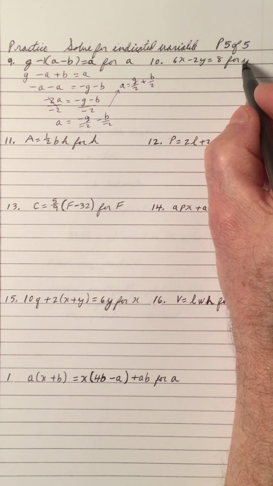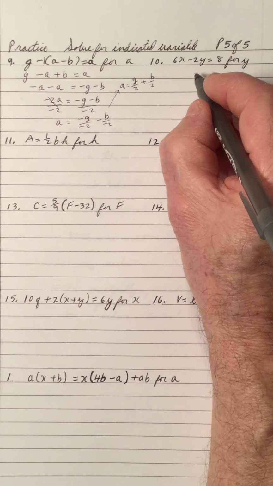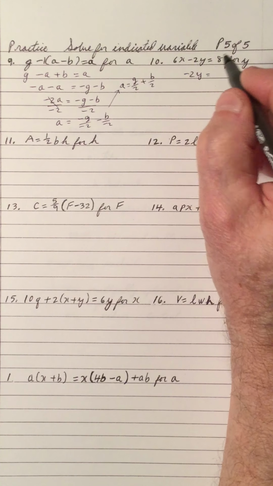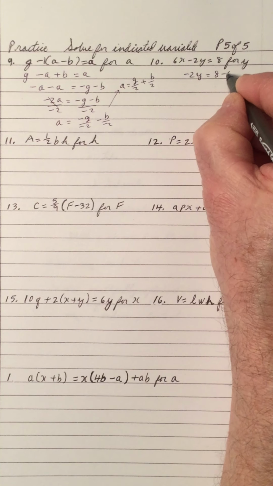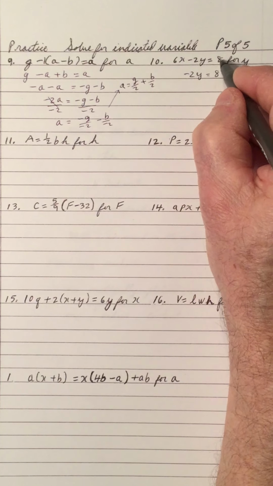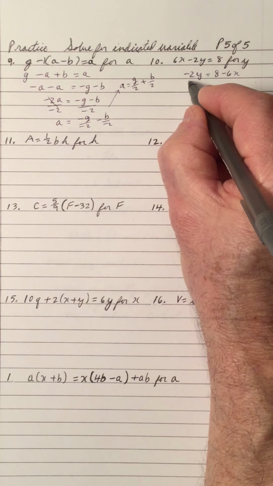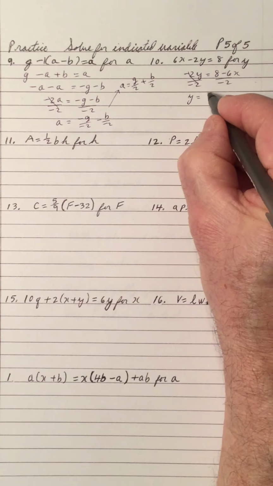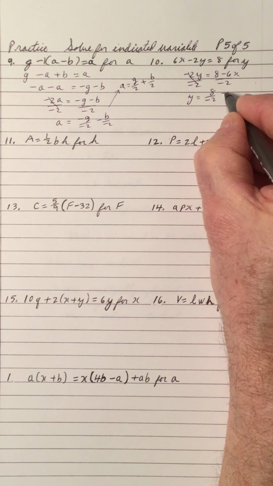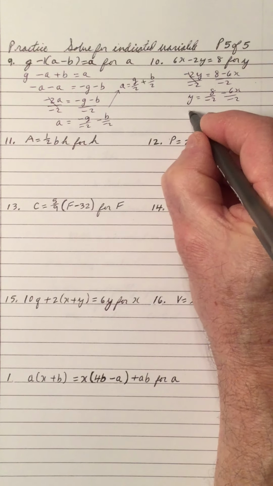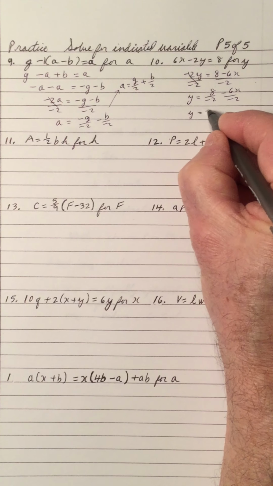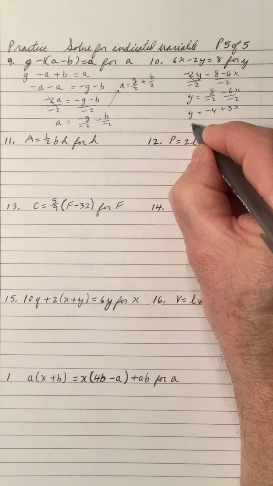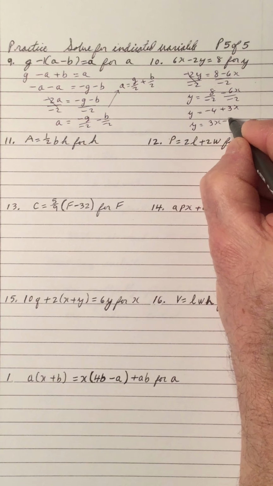Number 10, we're solving for y, so the y stays on the right side, so -2y equals, I can move the x in front of the 8 or behind the 8, it's your choice. So 8 subtract 6x, and now I divide both sides by -2, cancels. So that's 8 divided by -2 minus 6x divided by -2. So y equals -4 plus 3x when I divide.